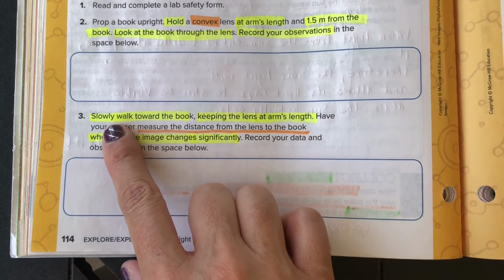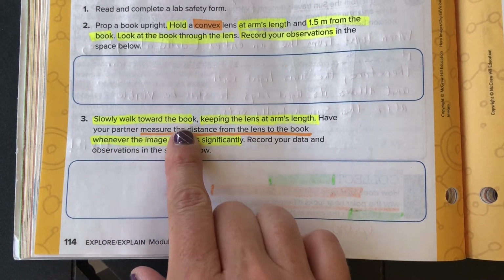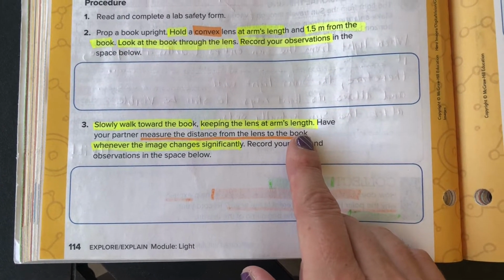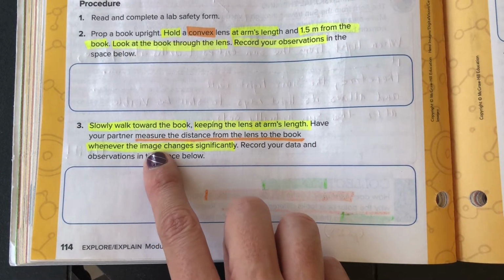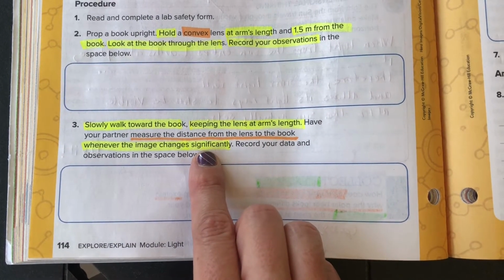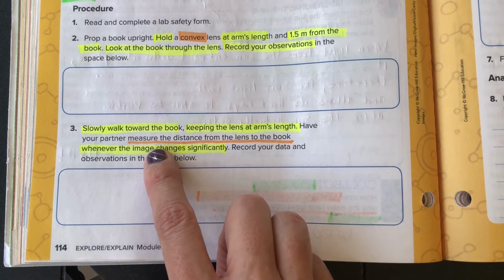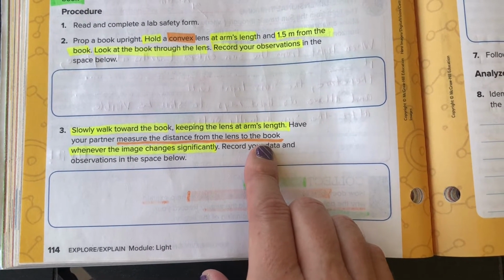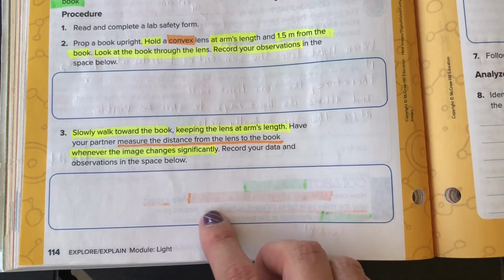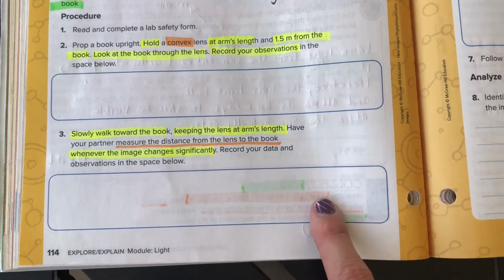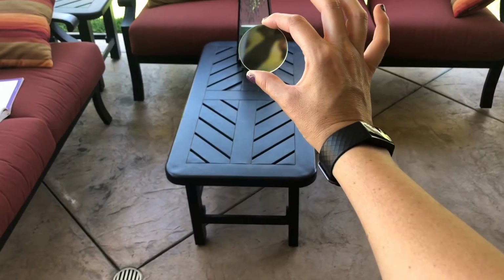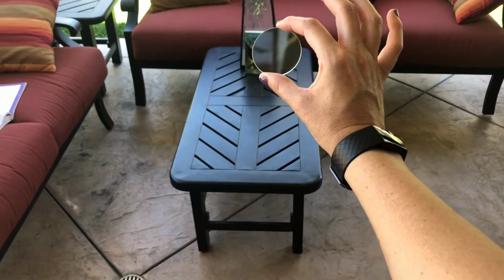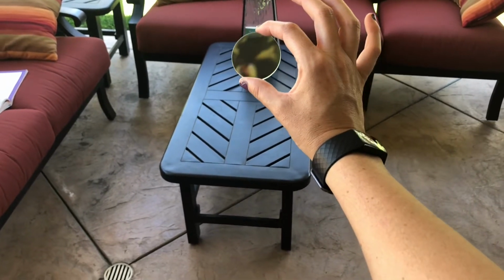Now I'm going to slowly move the camera toward the book, still keeping the lens at arm's length, and once I see that the image changes significantly, I'm going to stop, and then I'm going to measure the distance that my lens is to the book, okay? And I will show you me measuring that. And then you can write any observations that you're seeing through the camera right here, and then we'll also record the distance. So here we are at 1.5 meters away from the book, the lens and the book.